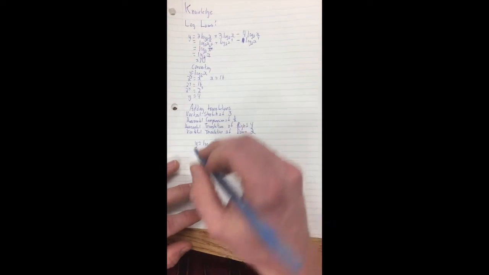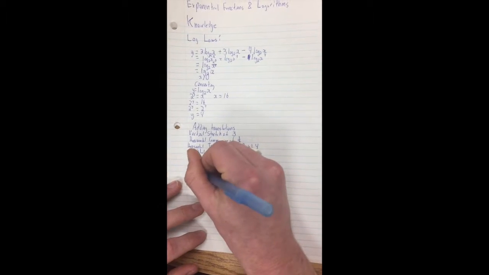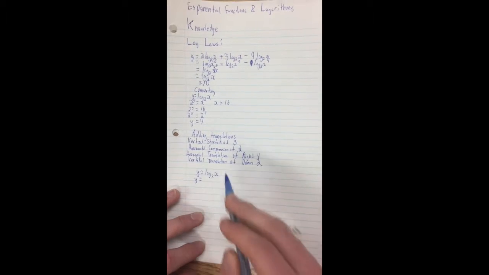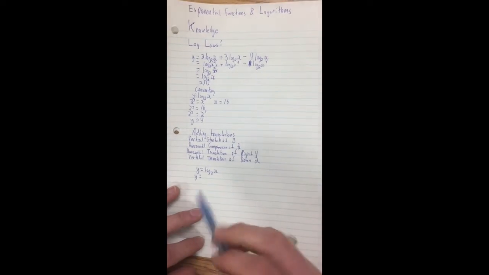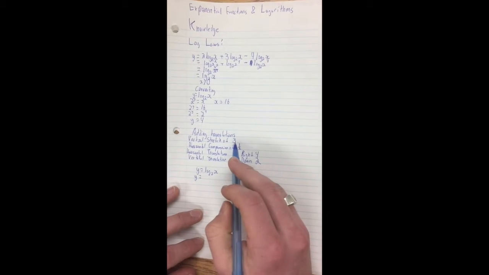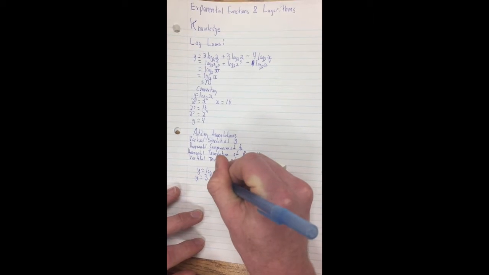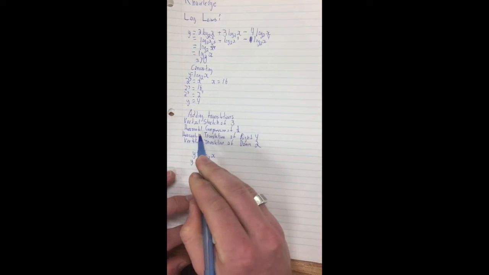Starting with the vertical stretch, y equals, the vertical stretch goes in front of the log. If it were to be reflected over the x-axis, that would be a negative. But right now it's still positive, so we'll just go 3 log base 2.